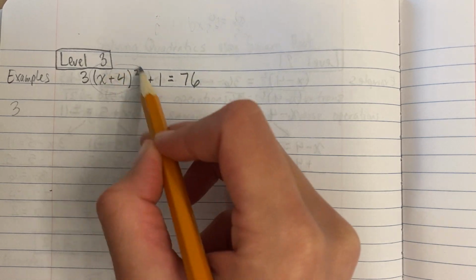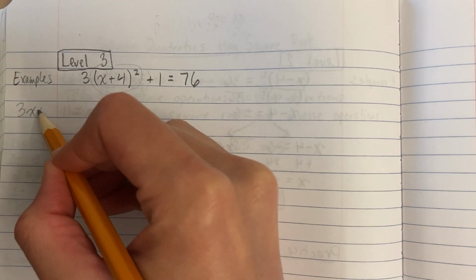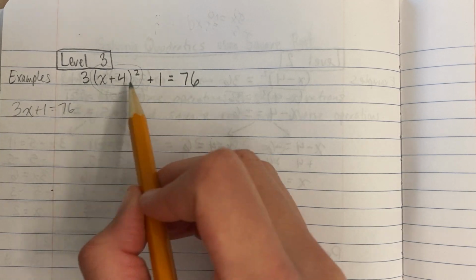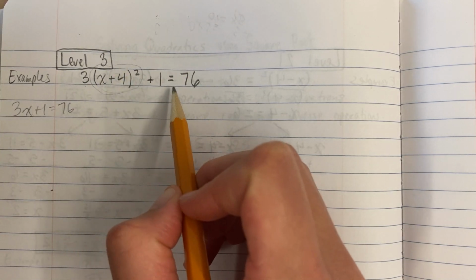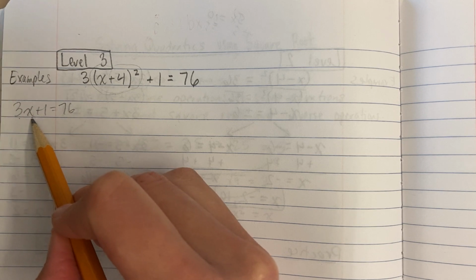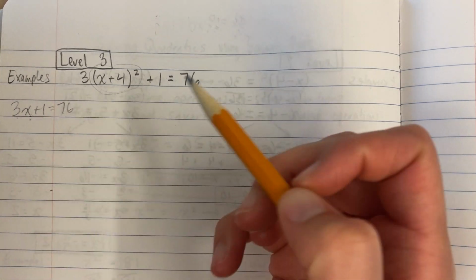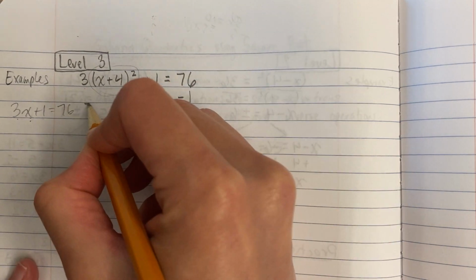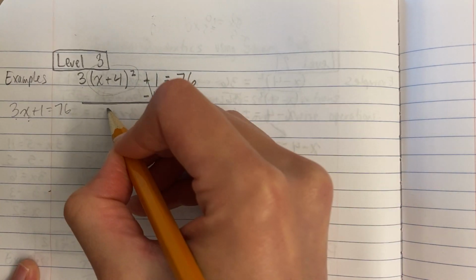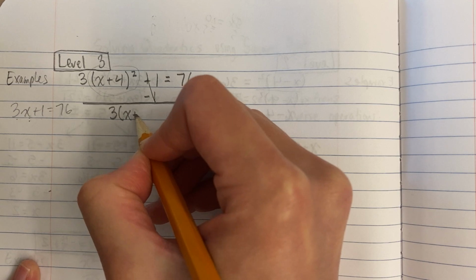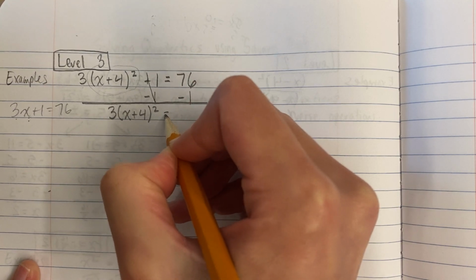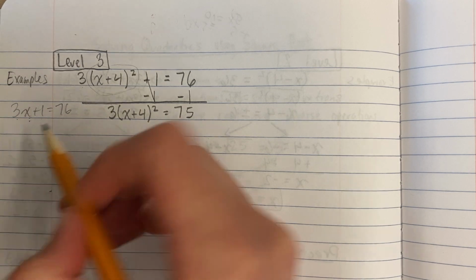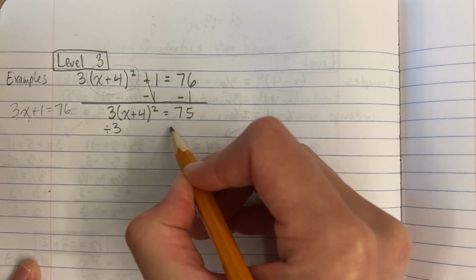I'm going to get this by itself the same exact way I would if this was the equation, right? This is 3 times something I want by itself plus 1 equals 76. It's the same. So here I would subtract 1 first. That's what I'm going to do. Then what I do next, I would divide by 3. I'm going to divide by 3.